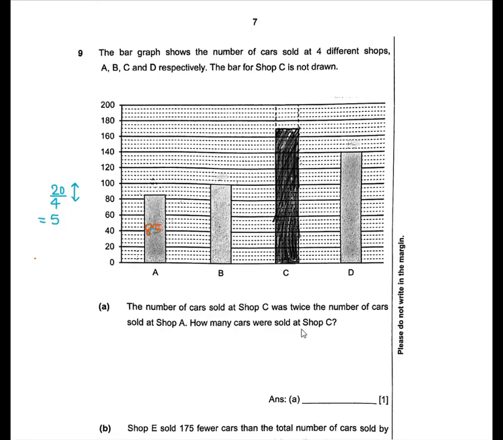So C, the cars sold at shop C was twice the number of cars sold at shop A. So if A is this much, B is twice, so 2 times. So this is 85, so this is 85 times 2. So that is equal to 170. I don't think they've asked us to draw that here, so that's okay.